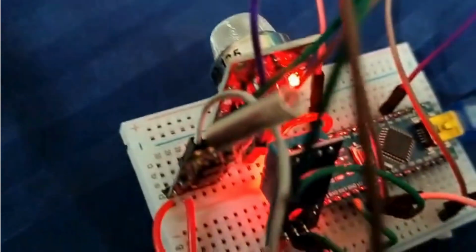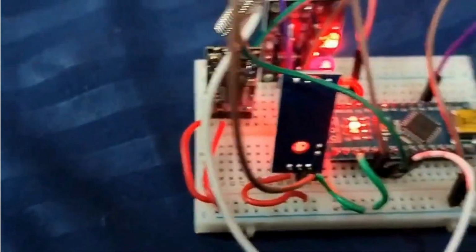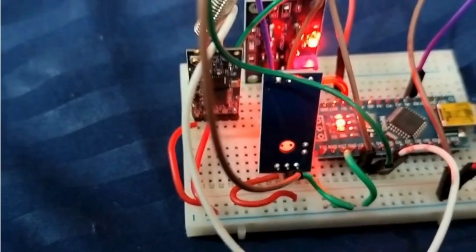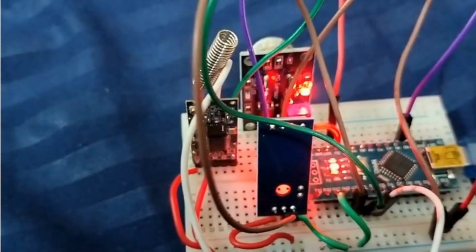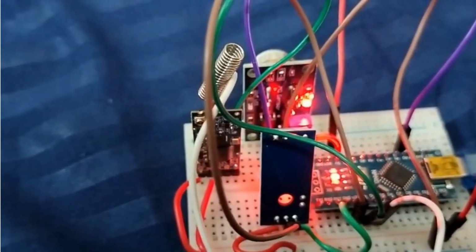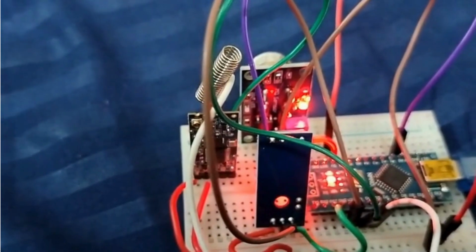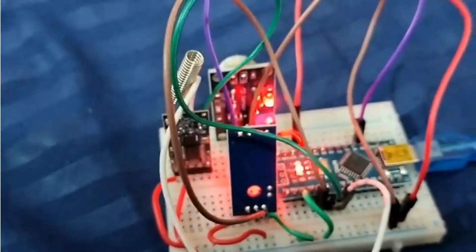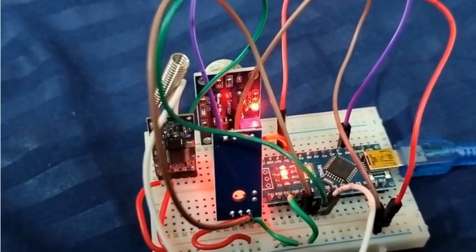Okay, so this works on 5 volts. I have given a 5 volt supply here, and both sensors as well as my transmitter work on 5 volts, which I have taken from here.